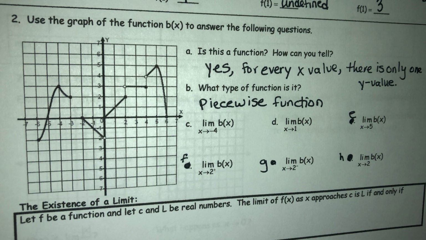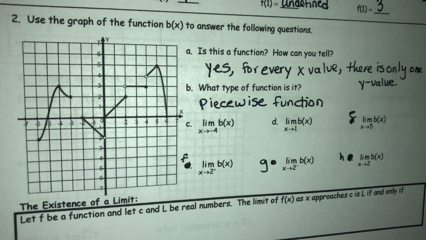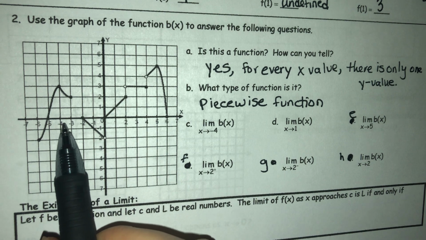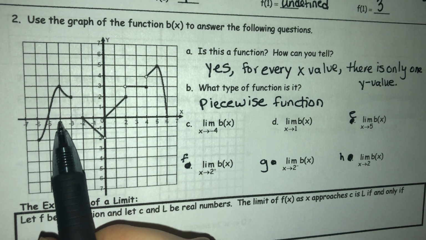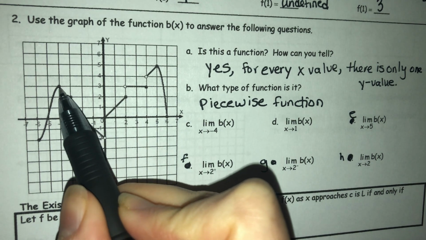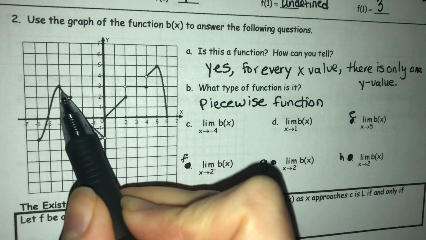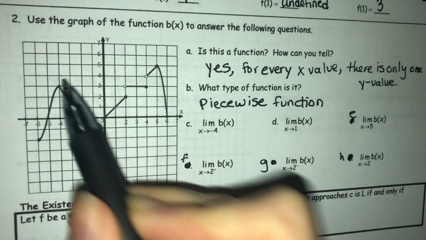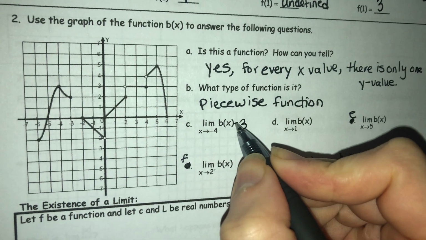So hopefully you've paused the video and had a chance to work these out. On part C, it says, what is the limit as x is approaching -4 on the function b of x? So as x is going to -4, what y value is my function approaching? Y is approaching 3. The answer here should be equals 3.